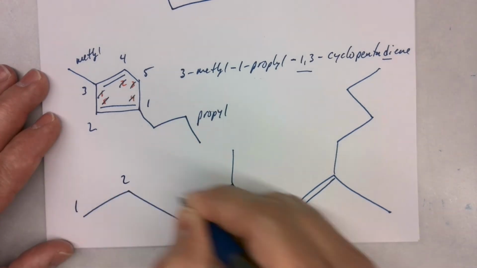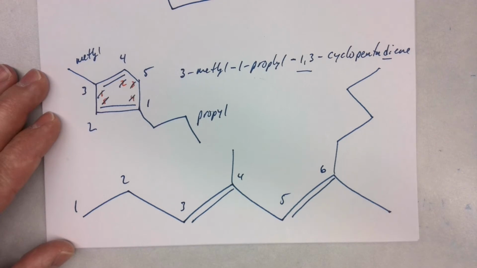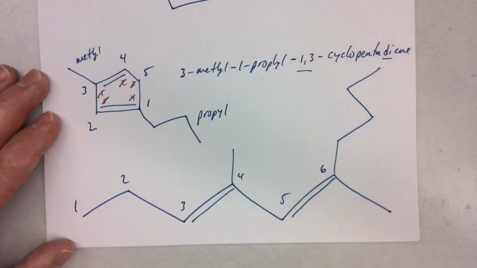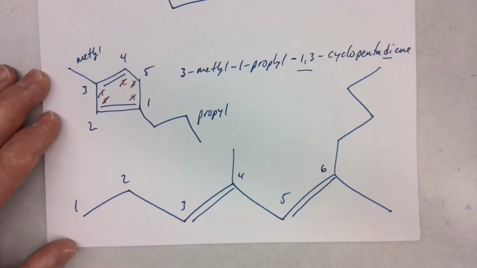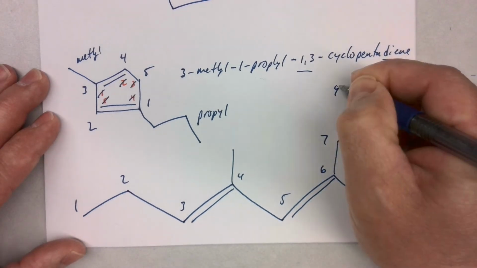So if I look at this, I basically only have 2 options, don't I? I got 1, 2, 3, 4, 5, 6. Now someone's going to say this is a 7, right? Because when I drew this as basically a branch, right? But what do we learn? Longest possible chain, right? So it's going to go 7, 8, 9, 10, correct?